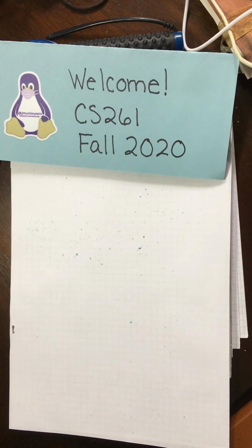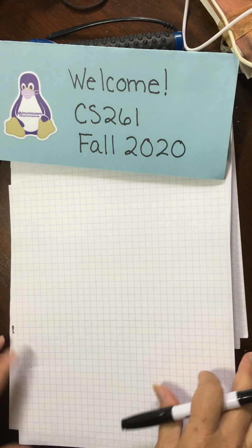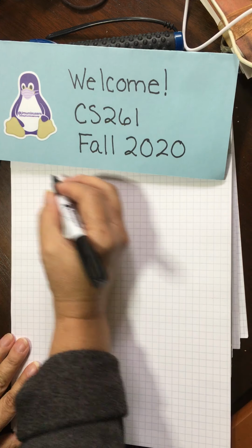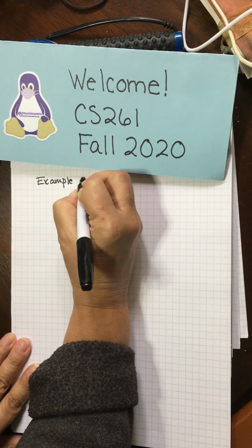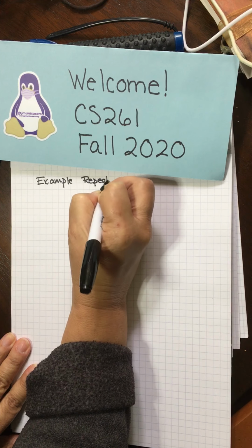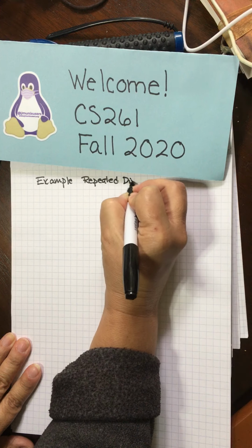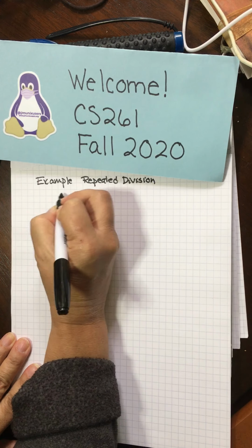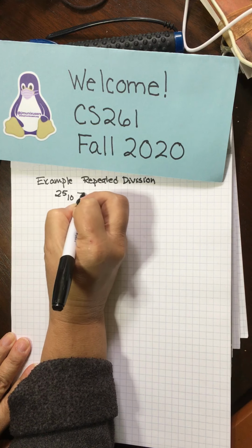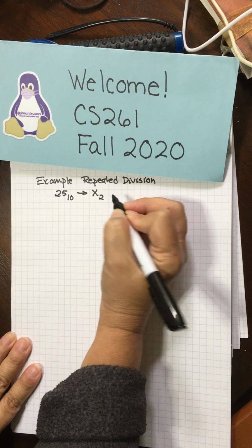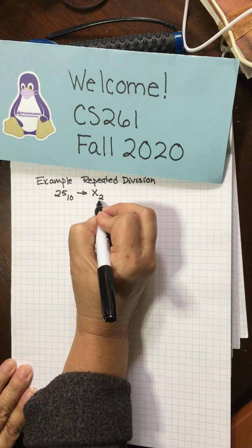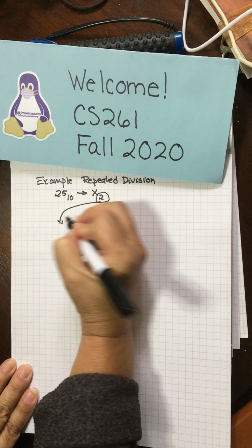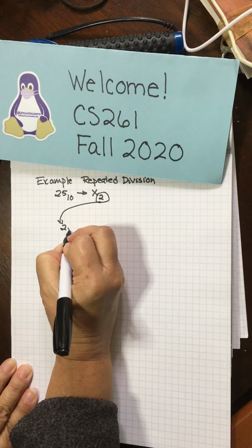Okay, so here's our example. We're going to do an example of repeated division, and we will take 25 base 10, and we're going to turn it into some number base 2, our binary. So what we'll do first is we'll take the base here, and we're going to divide it into the number.